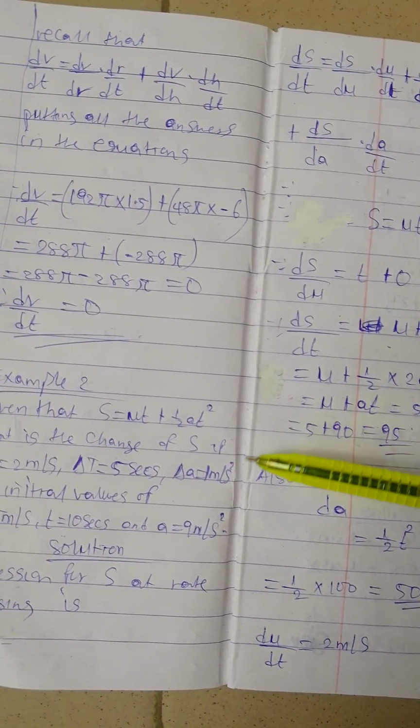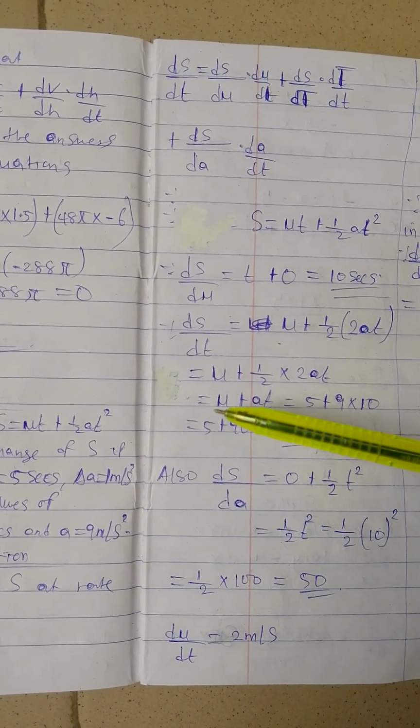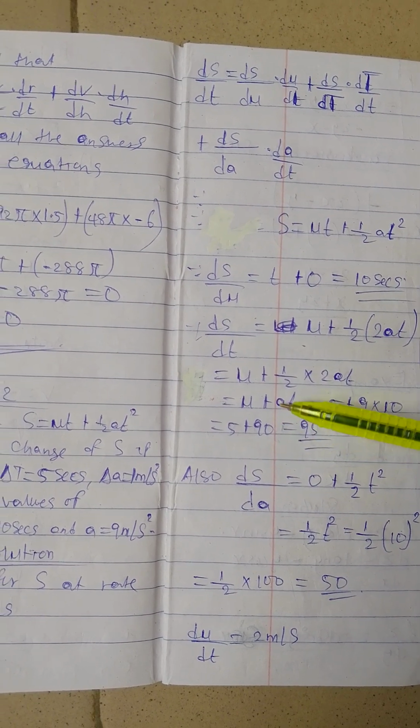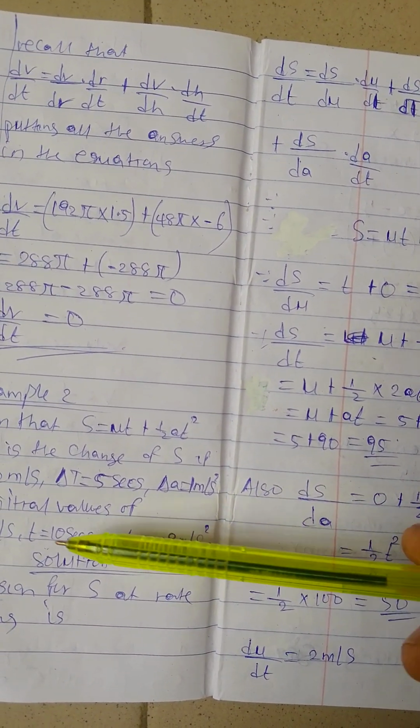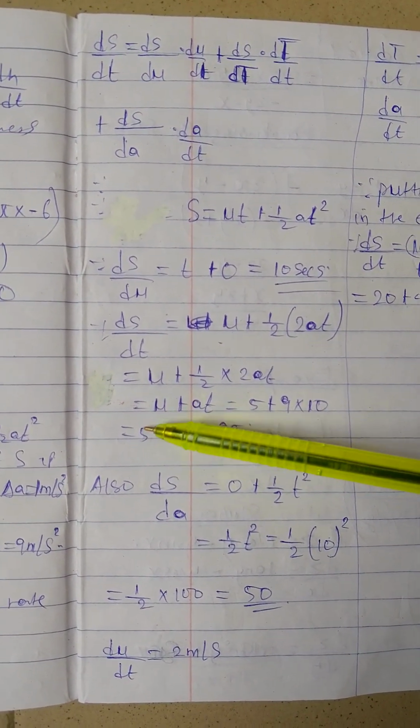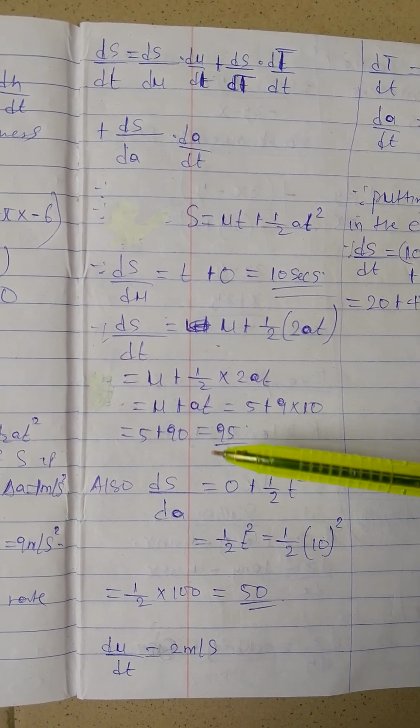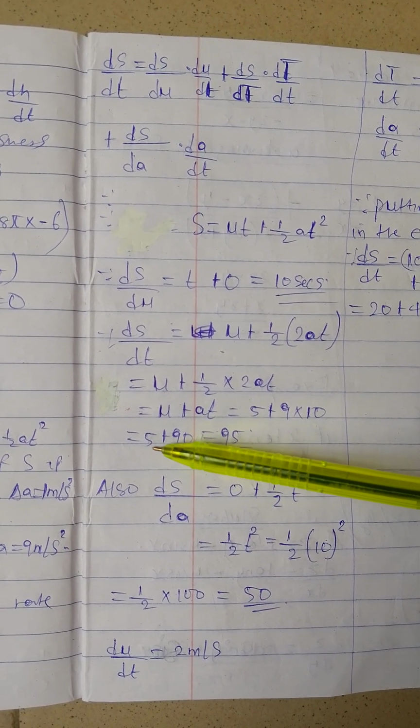So therefore now u initial velocity is what? Is 5 plus a, what is a? A is 9 times, then my time is what? Is 10. So therefore I become 5 plus 9 times 10 is 90. So therefore 5 plus 90 is 95.